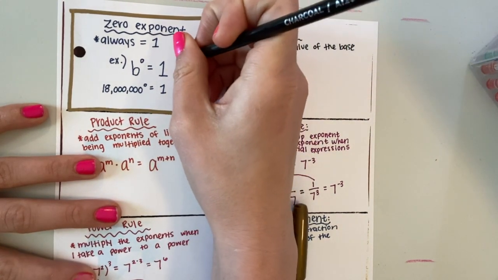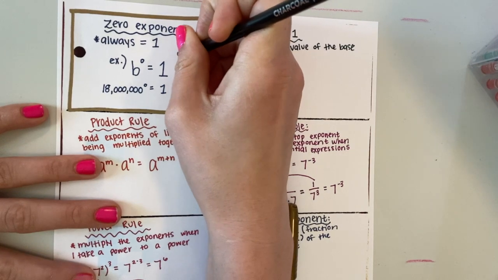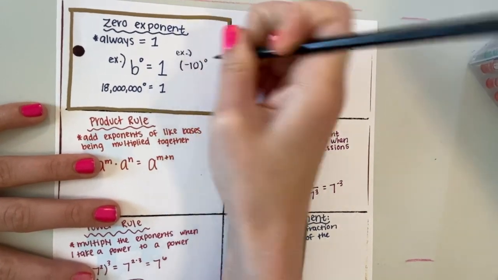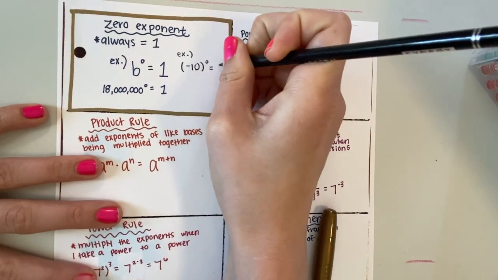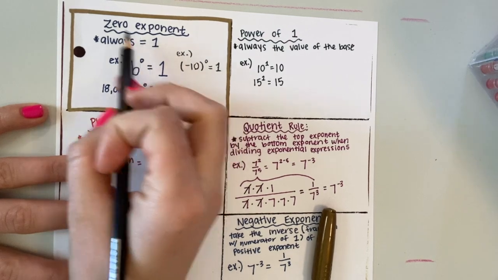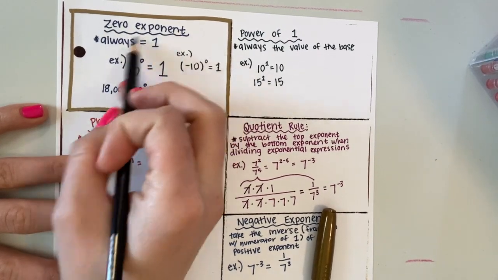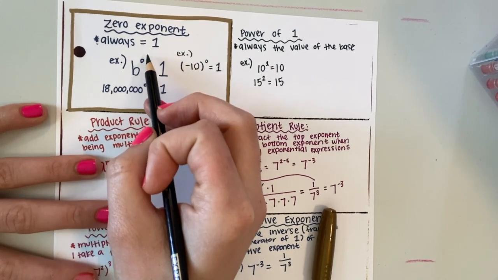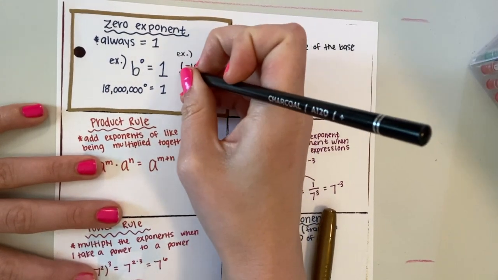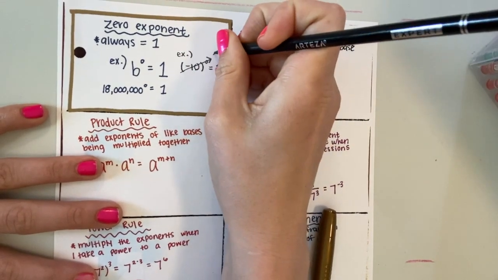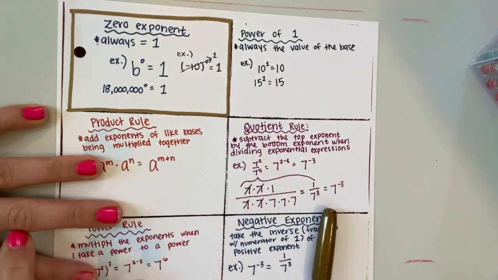So we have 18 million to the power of 0, that just gives me 1. Or if I have -10 to the power of 0, the answer is just 1, always. So my rule for exponents of 0, it's just always equal to 1. So if you see an exponent of 0, what you need to do is just draw an arrow through it and write a 1, because you can replace it with the number 1.